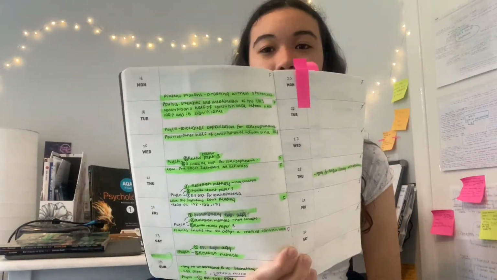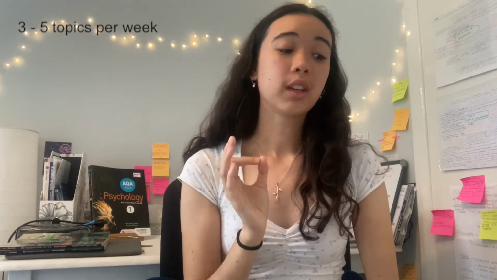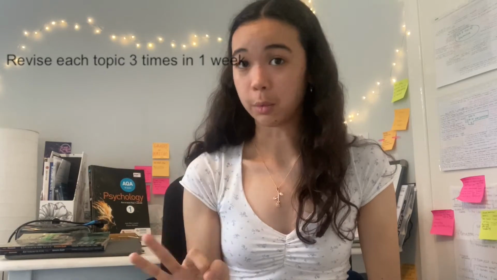Everything that I've done, I've highlighted with green. I would recommend having a different planner for your personal life and a different one for your academic to-do list. So this is more like an academic to-do list. I'm going to walk you through what I have just named the Rota of 3. This is because you study around 3 to 4 or 5 topics using this rota each week, but you study them all 3 times in 1 week. No more or no less.